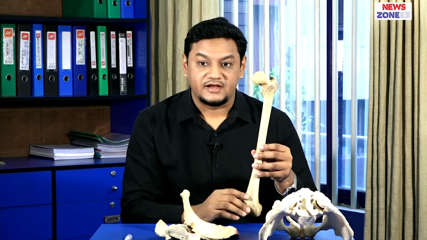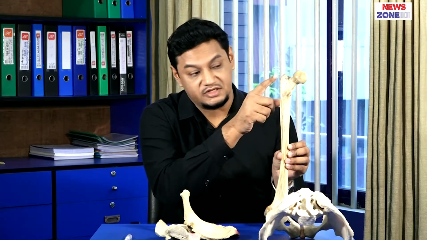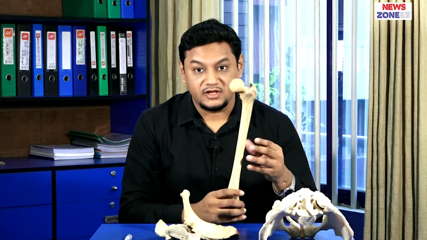Now you know that the femur is a type of long bone, so all long bones have some kind of epiphysis. I have told you that there are usually two types of epiphysis in the long bone. One is pressure epiphysis, another one is traction epiphysis. Over here, the head of the femur and the condyles of the femur are examples of pressure epiphysis. On the other hand, the trochanters, that is the greater trochanter and the lesser trochanter, are examples of traction epiphysis.